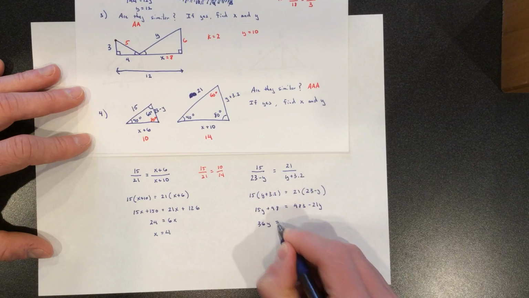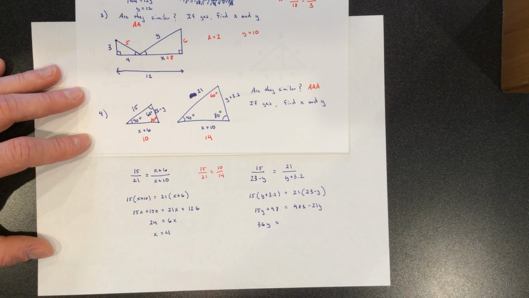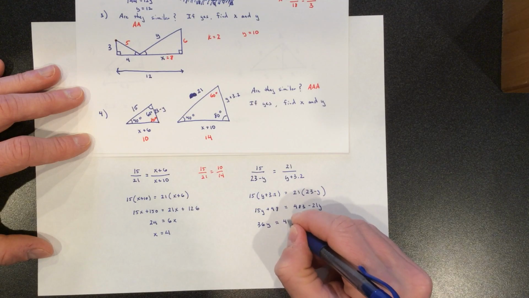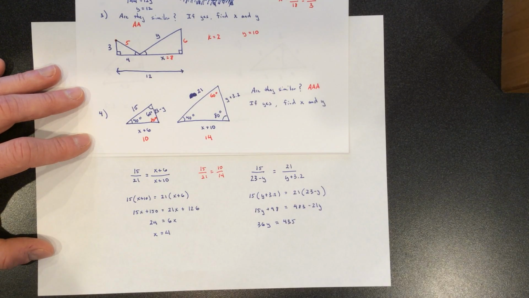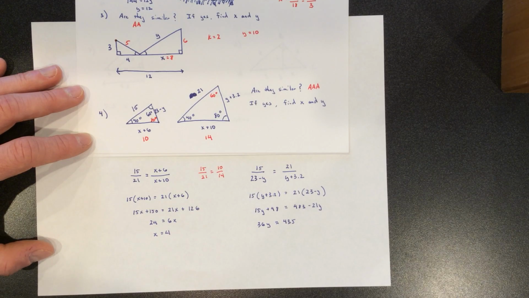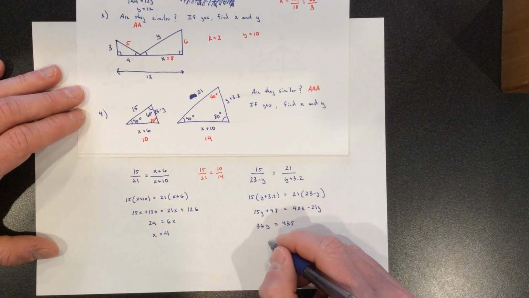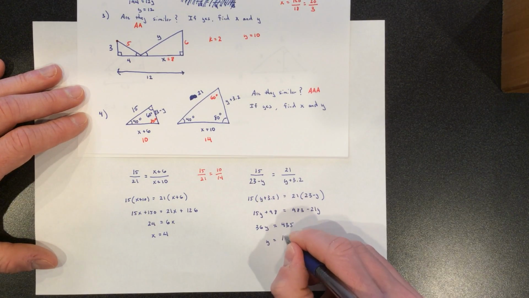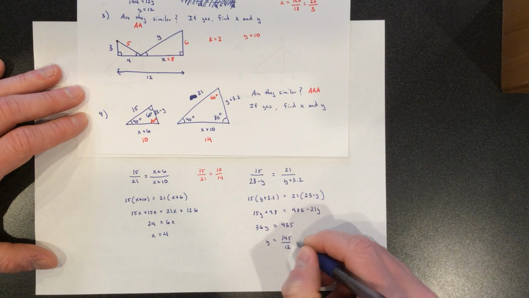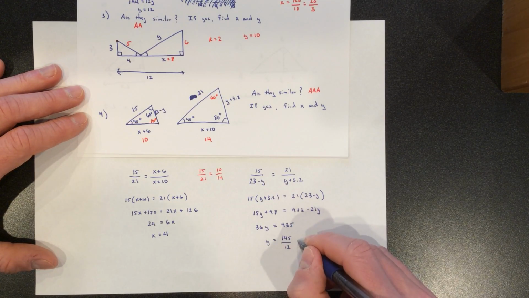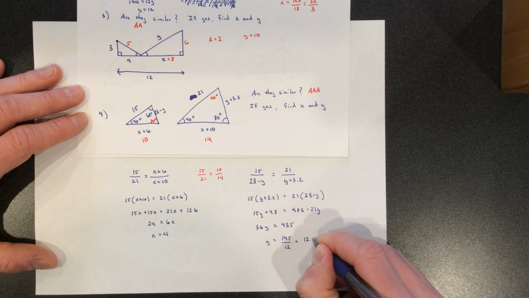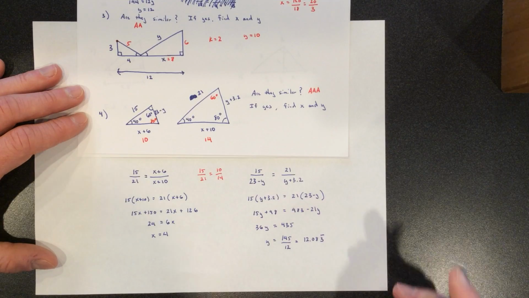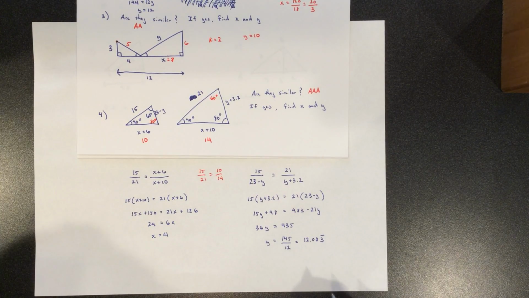I'm not sure if this works out. And then 483 minus 48 is 435. Oh, buddy. And then 435 divided by 36 is just some random fraction. I guess we could reduce it if we wanted to, but it's 12.083. Let's write it as 145 over 12, which is what this is reduced, which is equal to 12.08 repeating. Okay, so that's what y is.